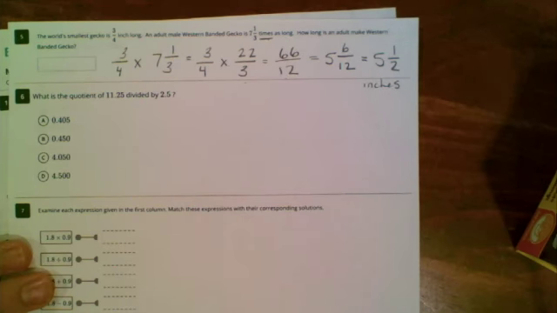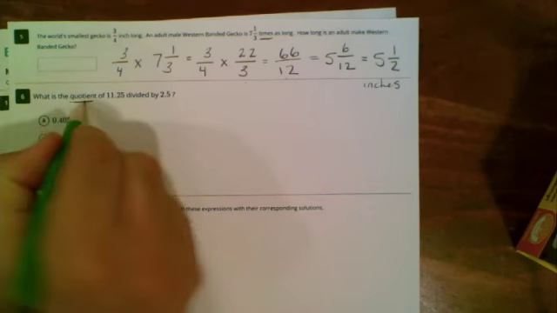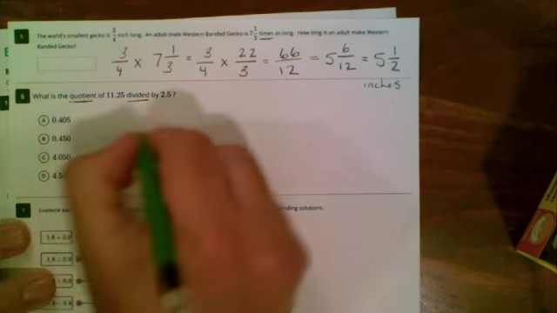In number 6, the quotient of 11 25/100ths divided by 2 5/10ths. So here are some key words here. The quotient is the answer to a division problem.